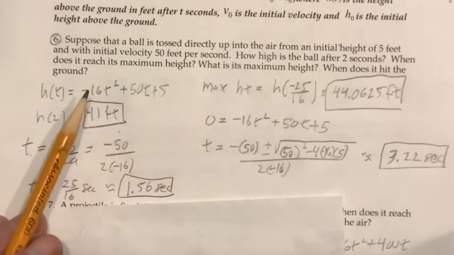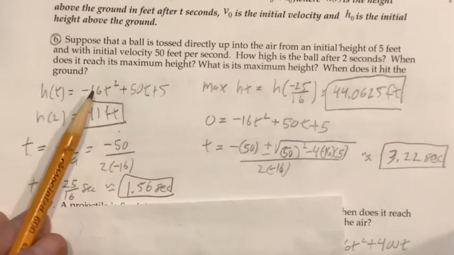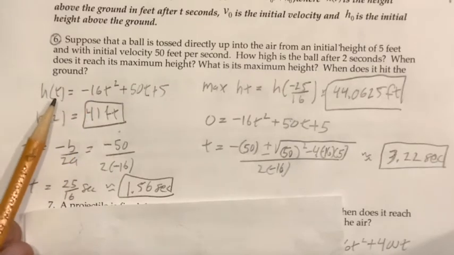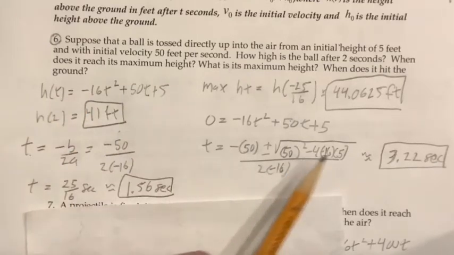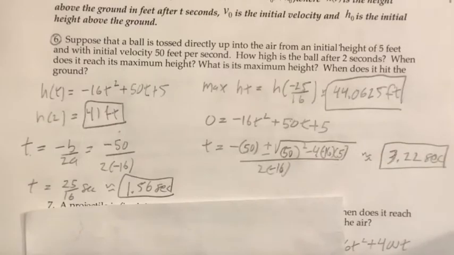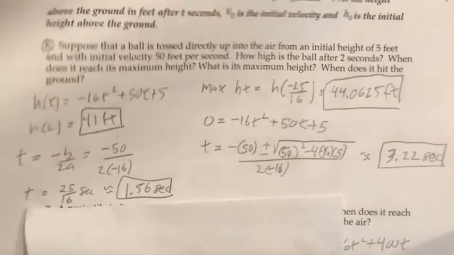When does it hit the ground? Remember that they're asking you to find the value of t when the height is 0. So you set this function equal to 0, throw it in the quadratic formula, and you get 3.22 seconds approximately. Let's do one more of those.